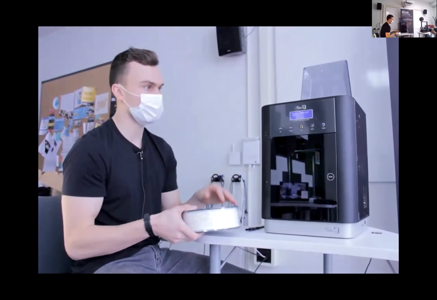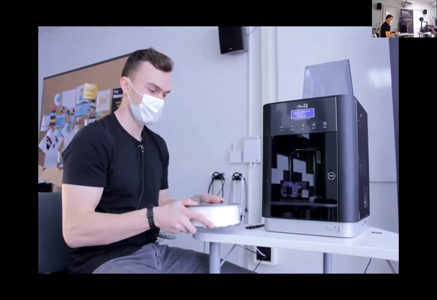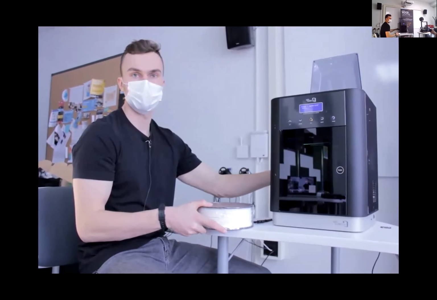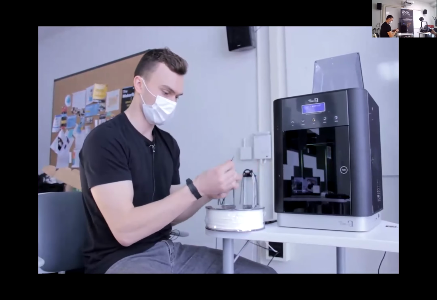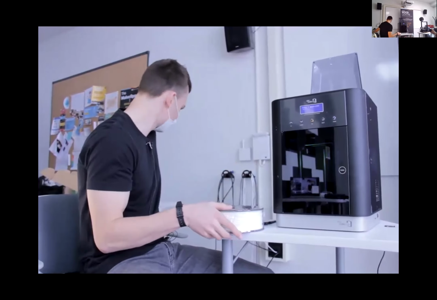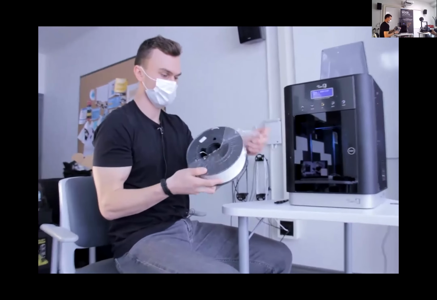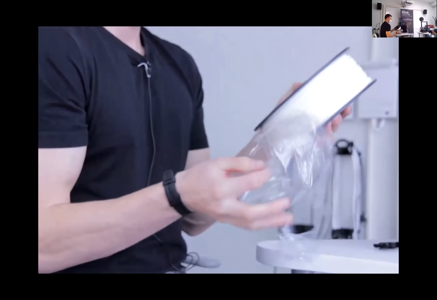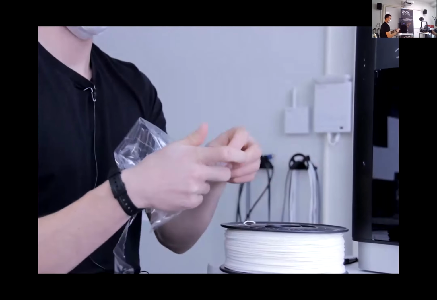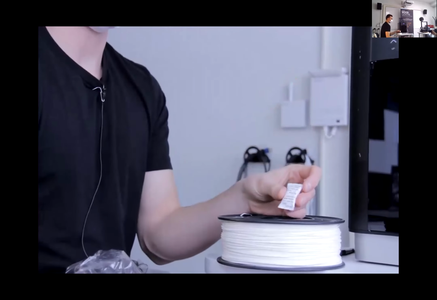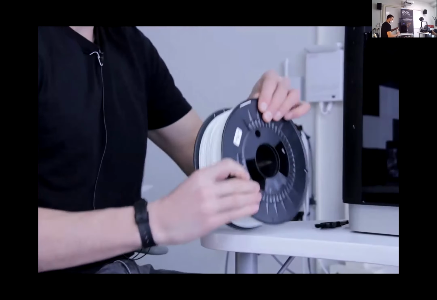So our printer is still heating up a little bit. So I'll open up this new roll of filament and we'll actually unload the roll that's on here and load this new roll on. So just gonna open it up, pull off the plastic. So here's the roll of filament. And here's that little silica packet that you might want to hold on to. Okay, so we have our roll.